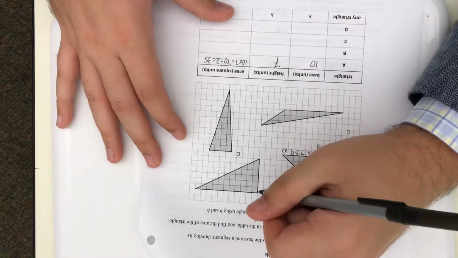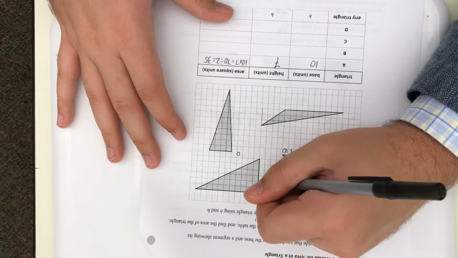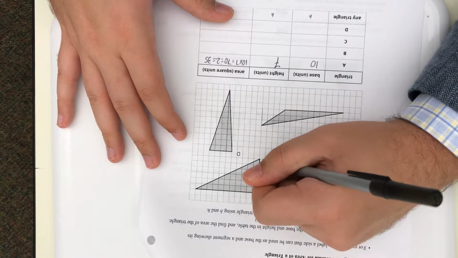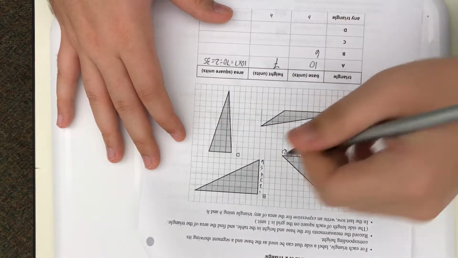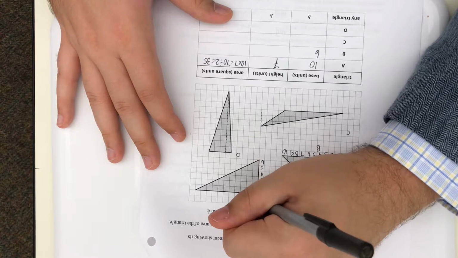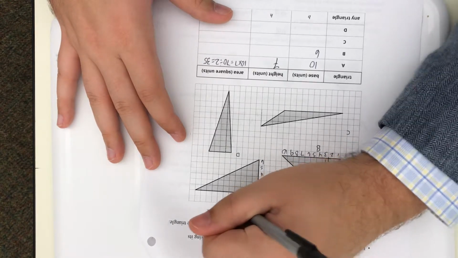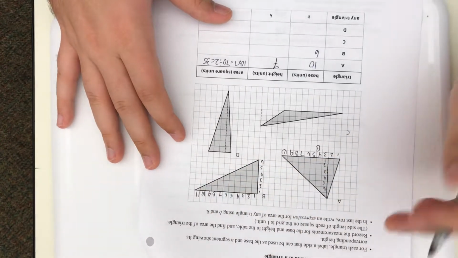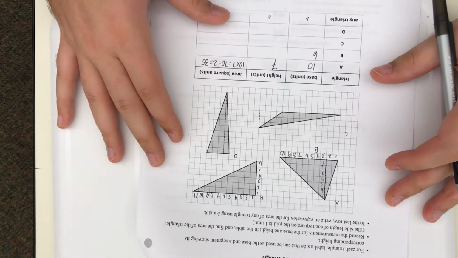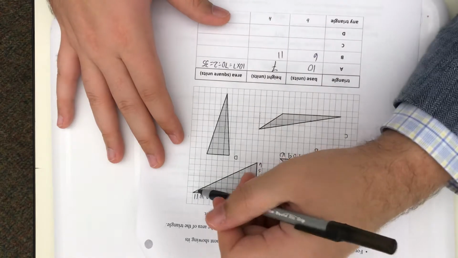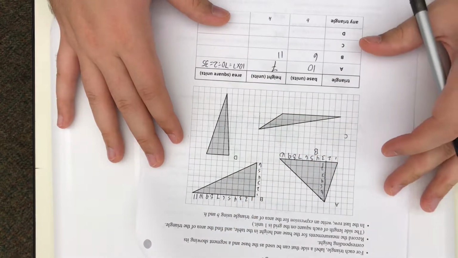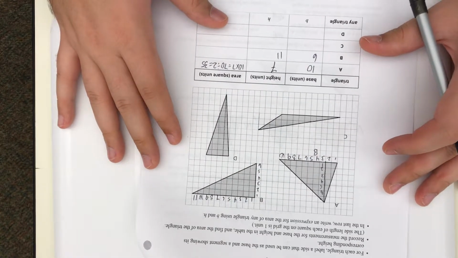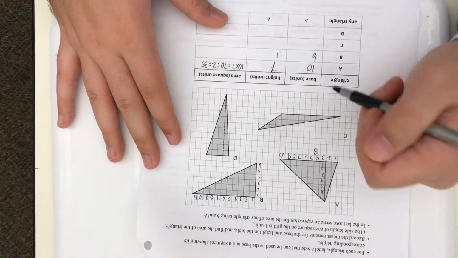For B, I'm going to choose the base to be 1, 2, 3, 4, 5, 6. Base is 6. And the height is 1, 2, 3, 4, 5, 6, 7, 8, 9, 10, 11. Notice that I'm using straight edges in order to find these numbers. I'm not using the hypotenuse because that's much more difficult to find than just using straight edges.